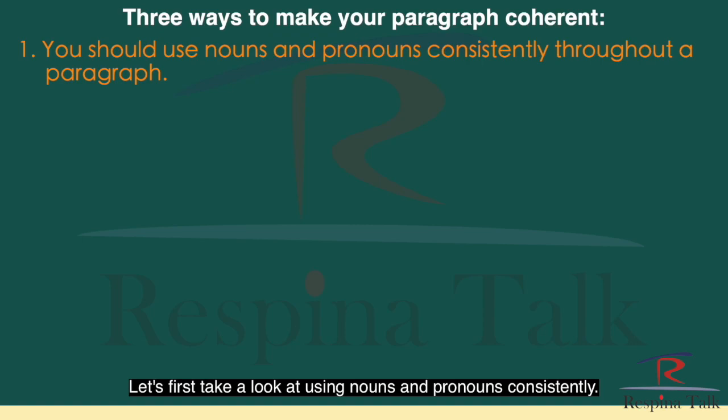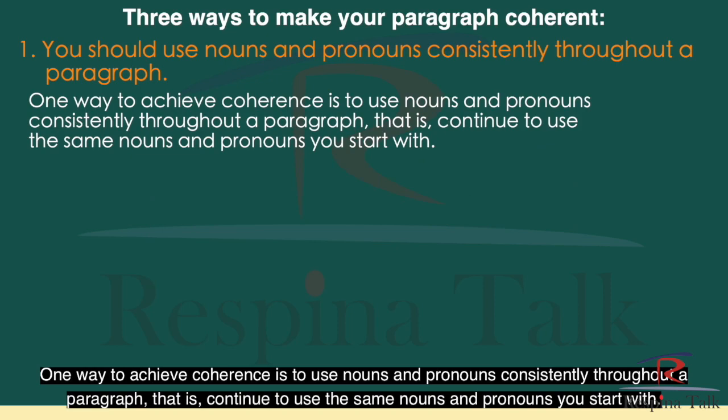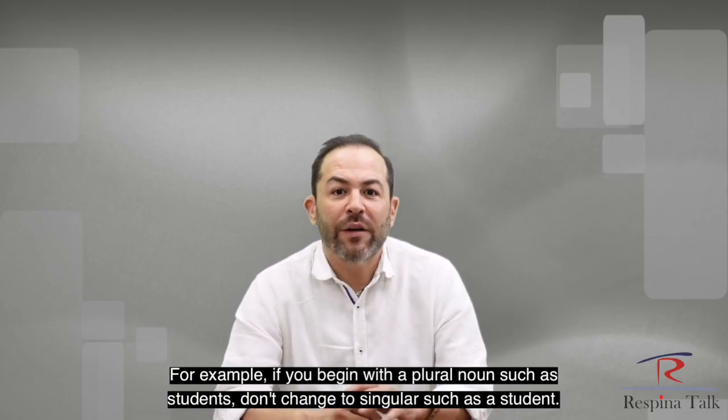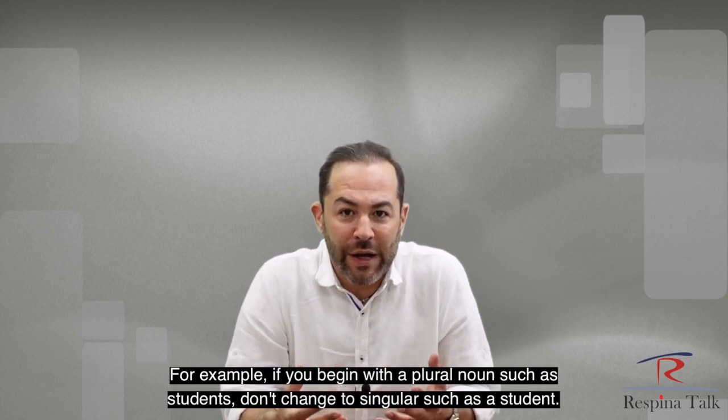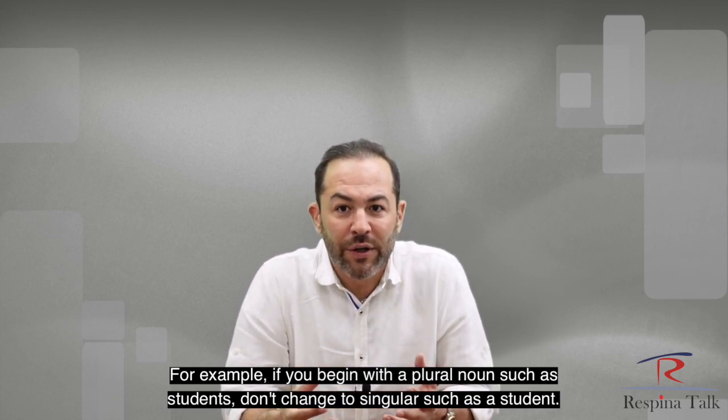Let's first take a look at using nouns and pronouns consistently. One way to achieve coherence is to use nouns and pronouns consistently throughout a paragraph. That is, to continue to use the same nouns and pronouns you start with. For example, if you begin with a plural noun, such as students, don't change to singular, such as a student.